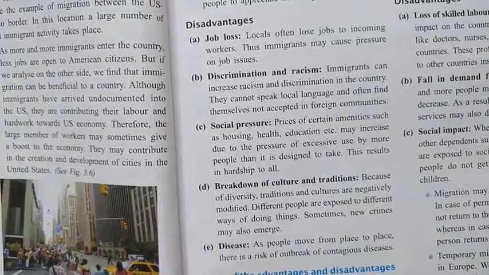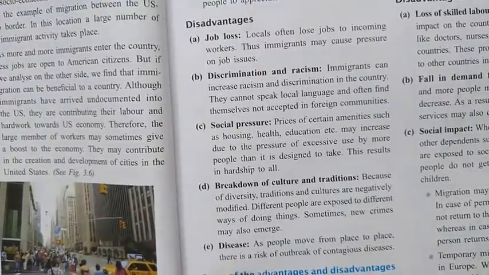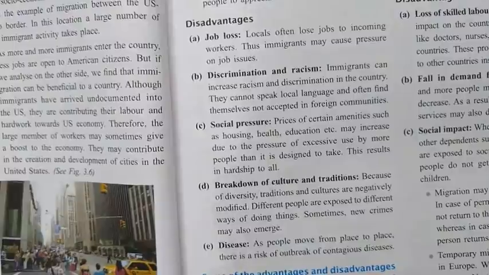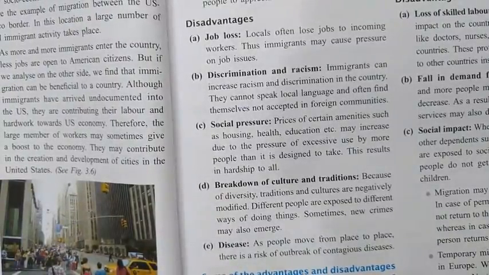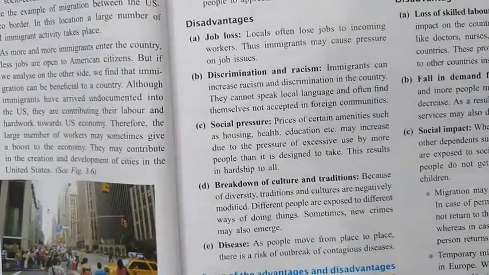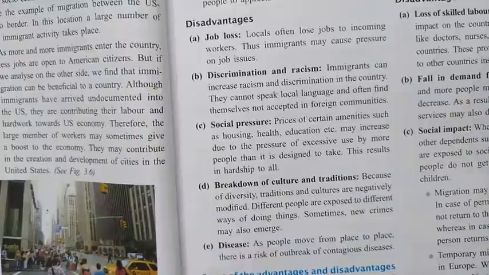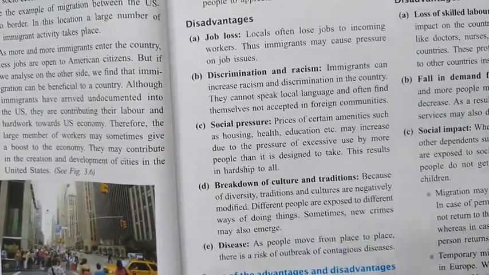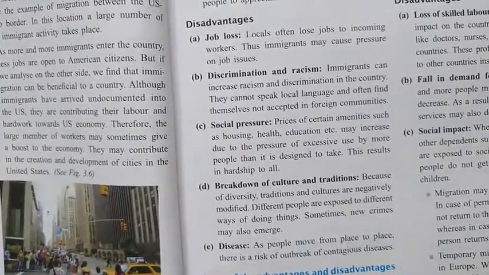They don't know many things, like many types of crime they don't know. But when the immigrants come there, from them they can learn new types of crime, new types of things, which negatively breaks down the culture and tradition.